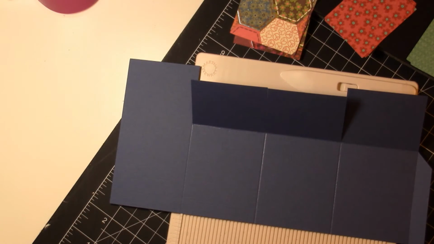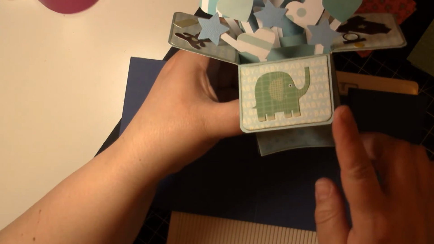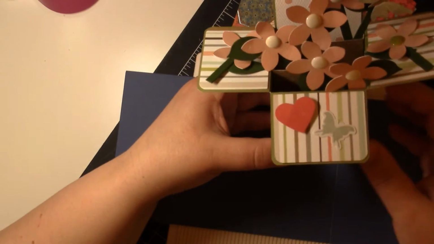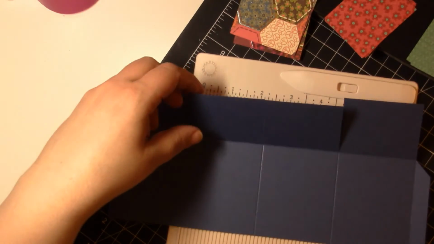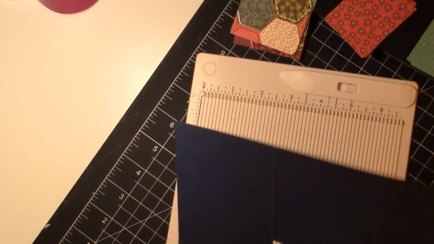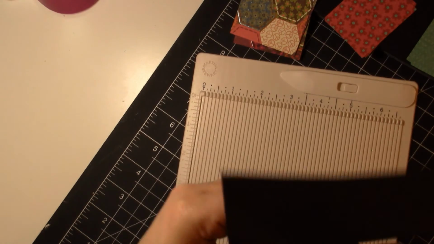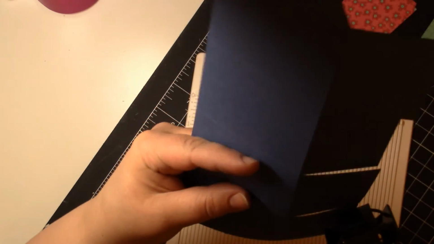What I also like to do is use a corner punch, and that's to smooth out the edges. So you'll see in these ones they have a nice round edge, and it just softens up the box card. And I did the same here on the birthday card as well. So I'm just going to punch a quarter on my chomper.